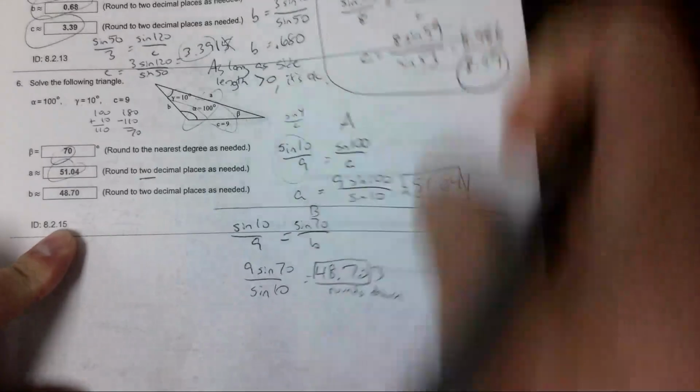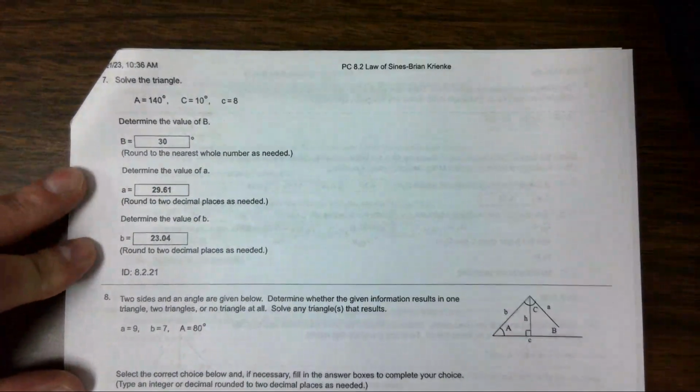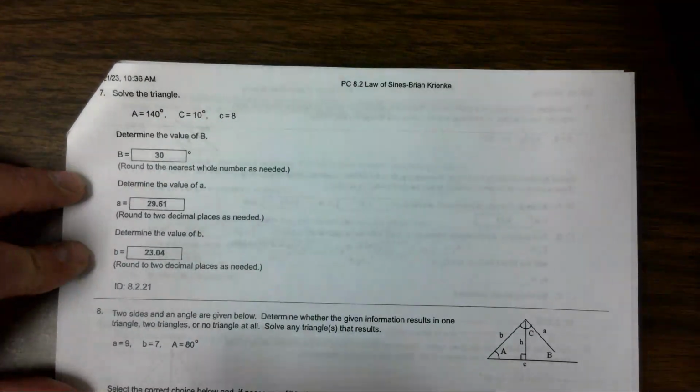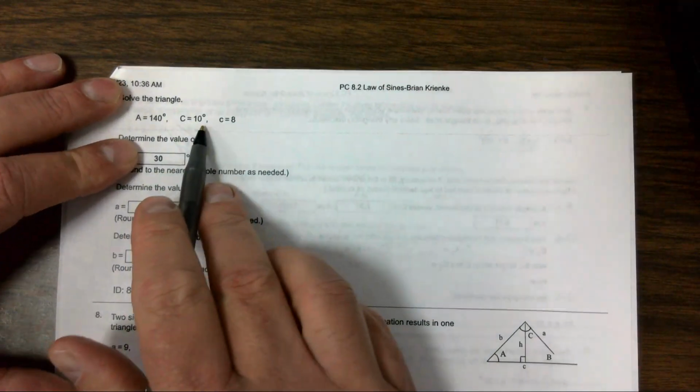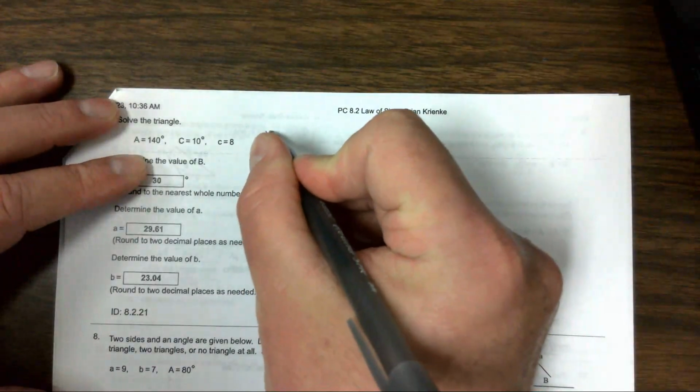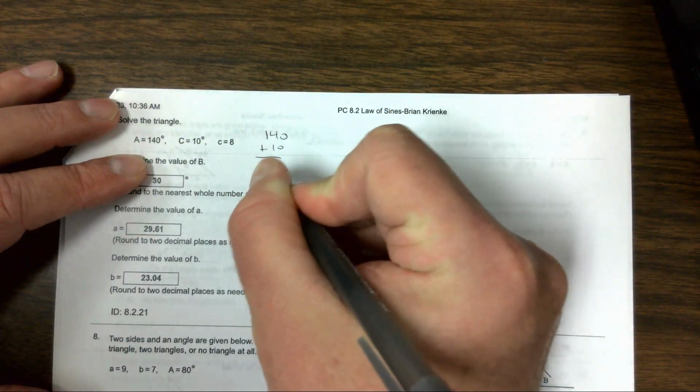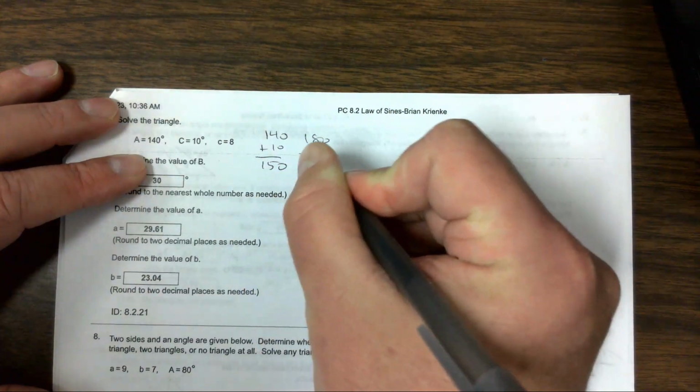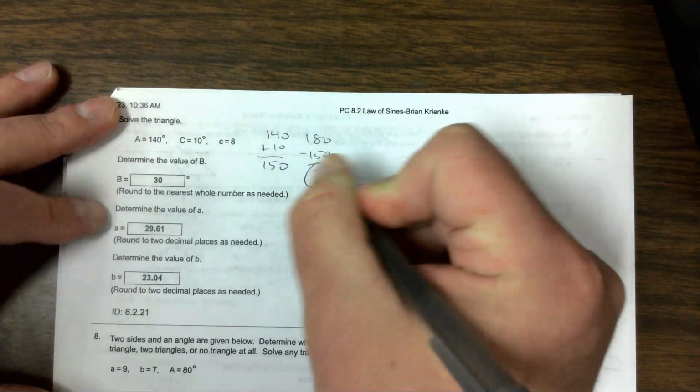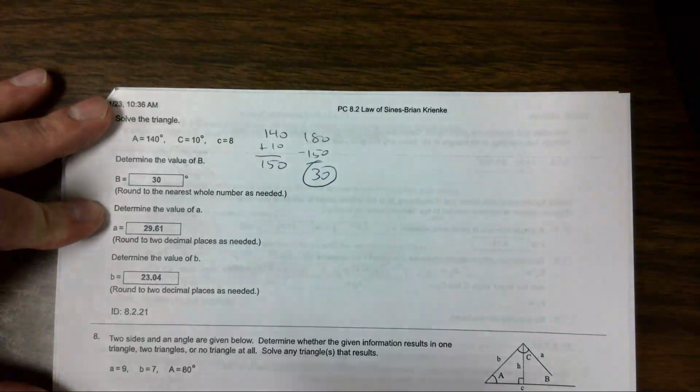Okay, moving on. You're given two angles. Well, that means get the third one. 140 plus 10 is 150. 180 minus 150 is 30. Bam.